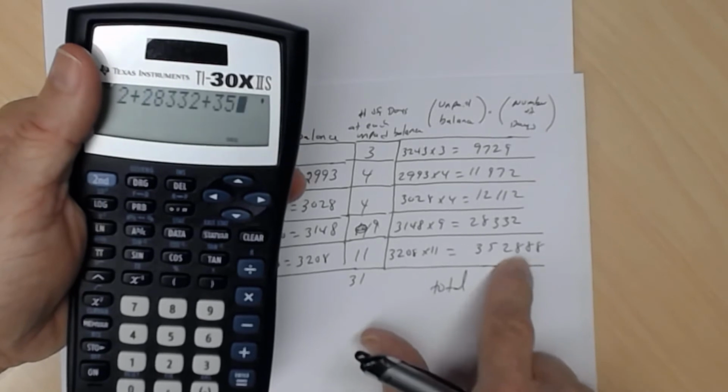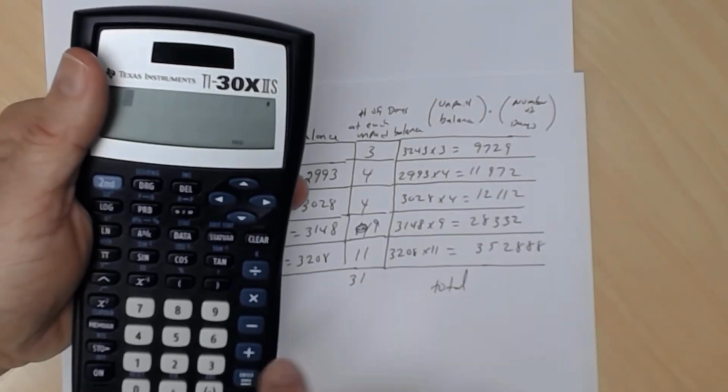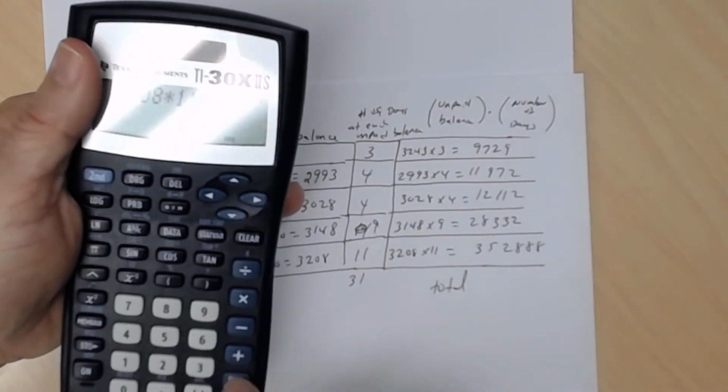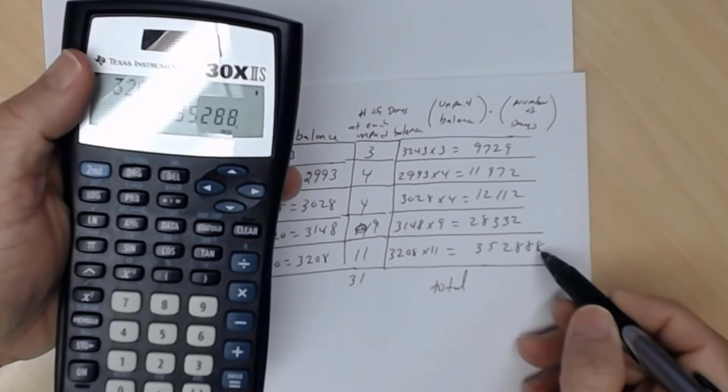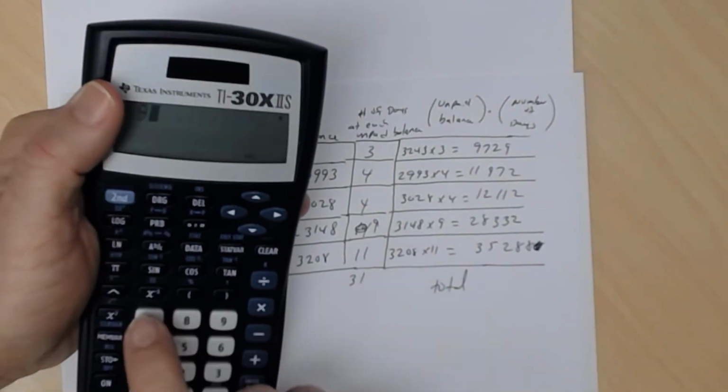I think I may have messed this up right here. Let me just double check, because that's a lot more than this. 3,208 times 11. Yeah, so I had an extra 8. All right, so I'll take this 8 off. So let's do it again.